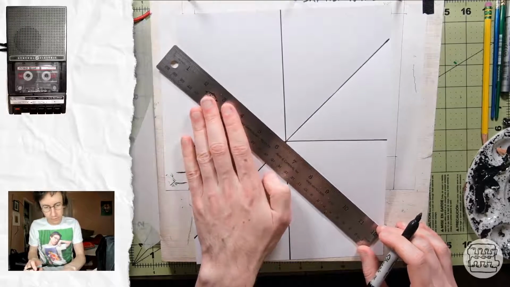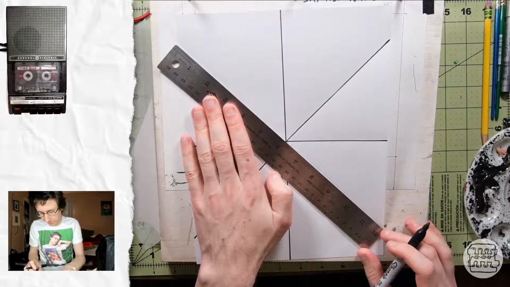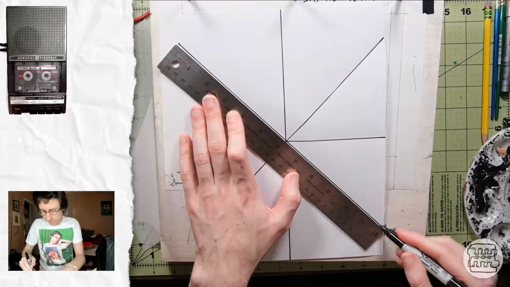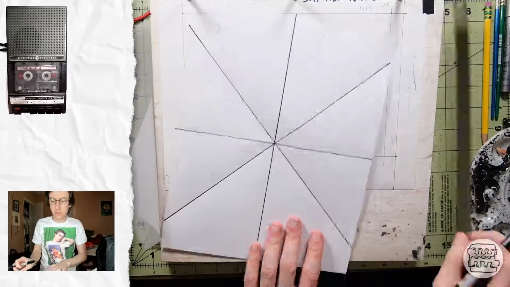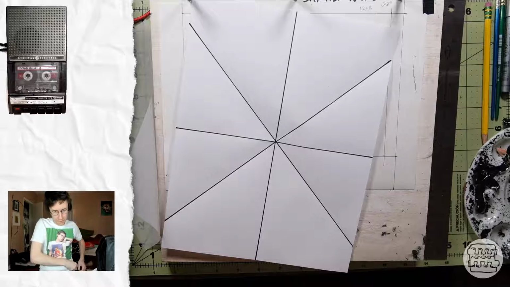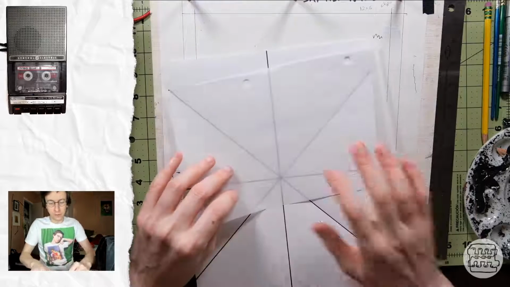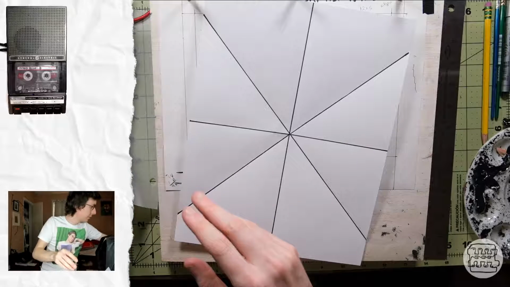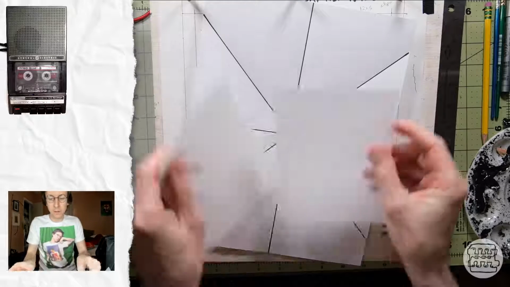So from here, this is just getting the basic forms going. So these are 45-degree sections. And now what I want to do is, I'll use this to get some shapes going.